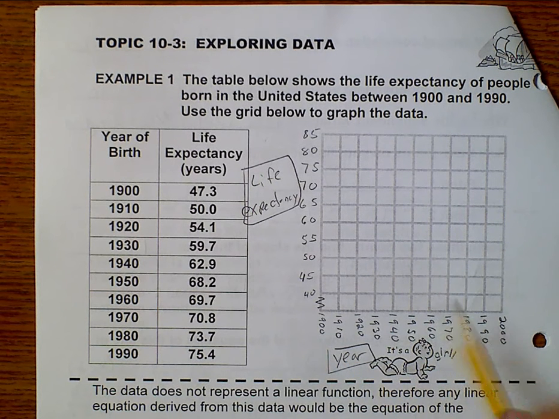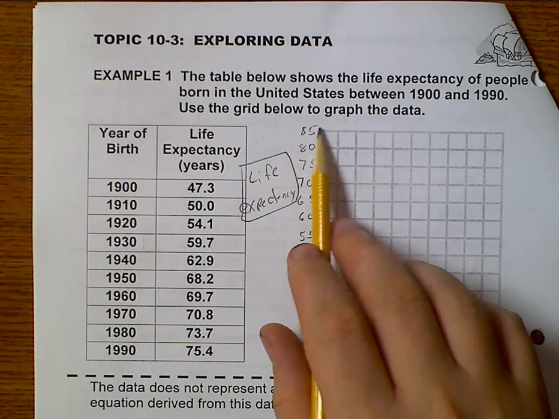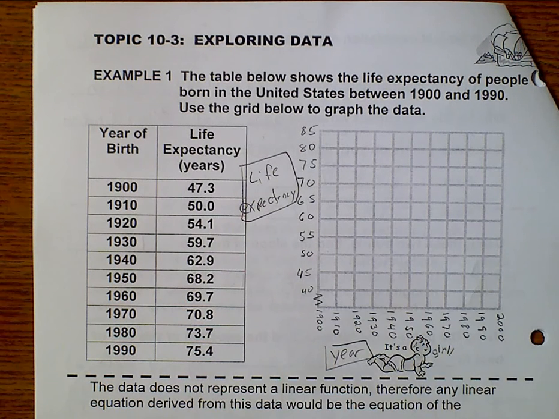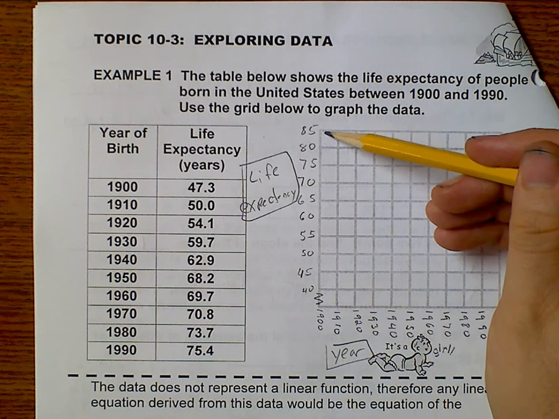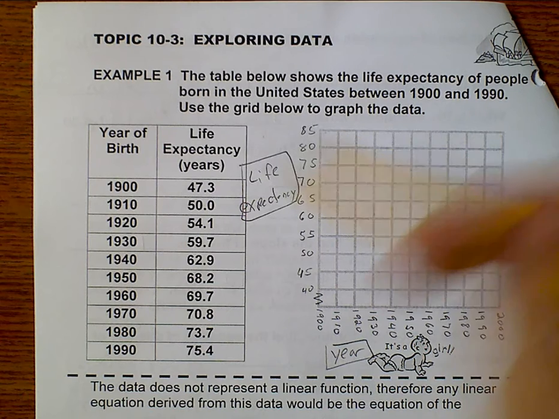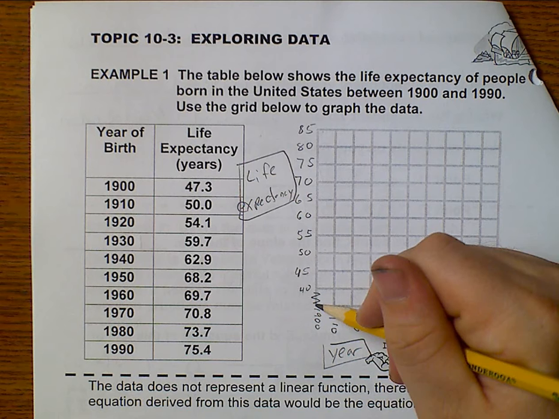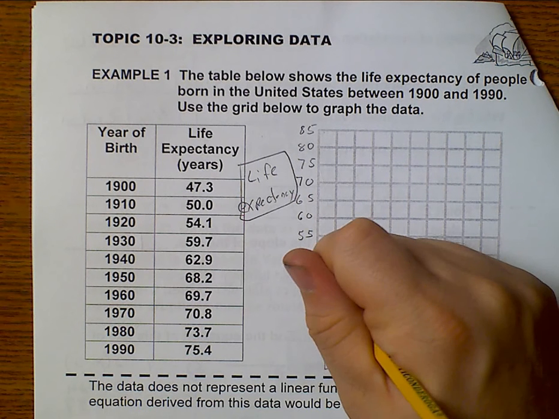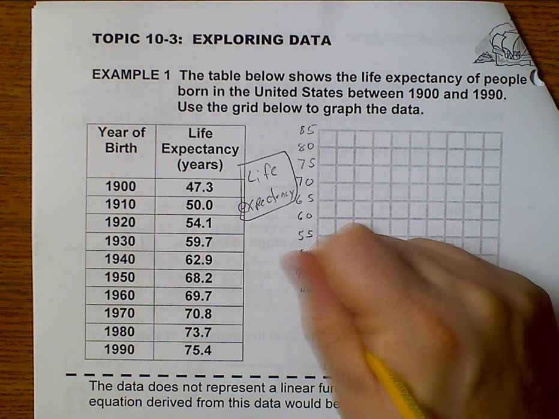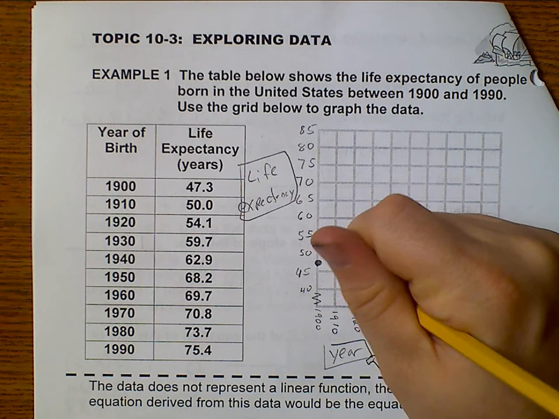This right here just means that it's a jump. Instead of going from 0 to 85, which would give me a graph that's hard to do, I just jumped up to 40 and then counted by 5s until I got to 85. So the year 1900 had a life expectancy of just over 47 years. So we're looking at a dot that's about right there.